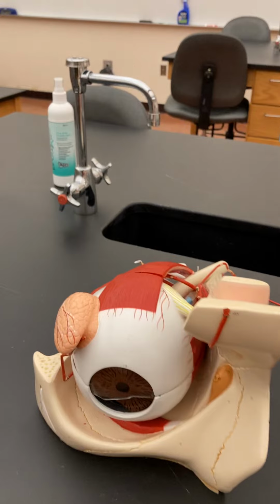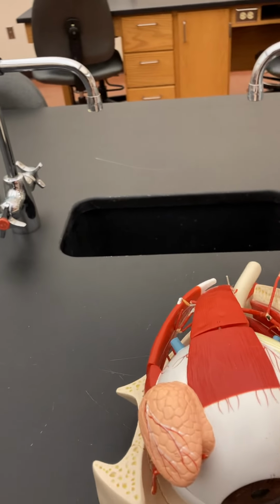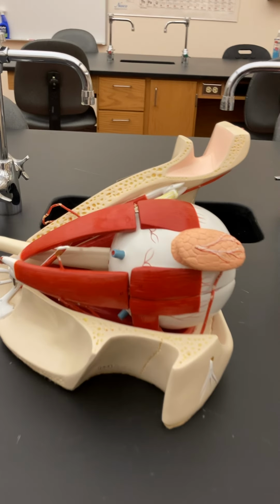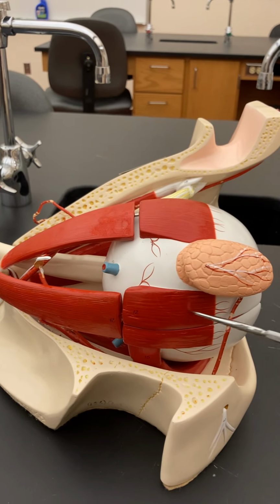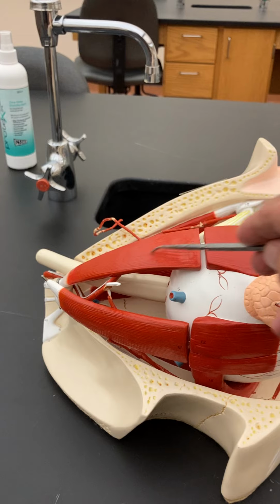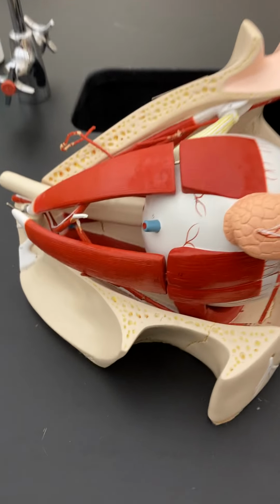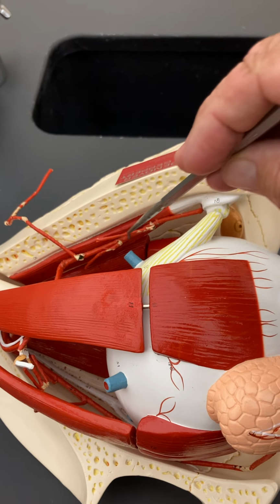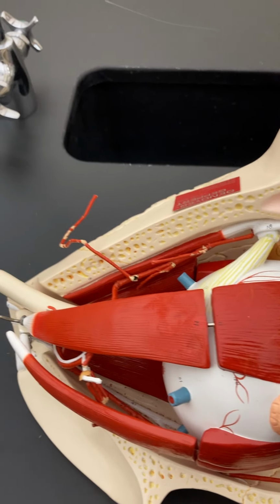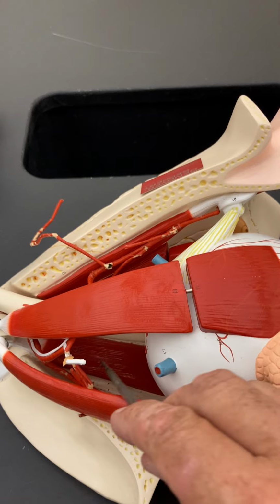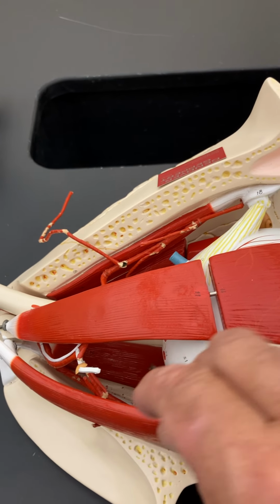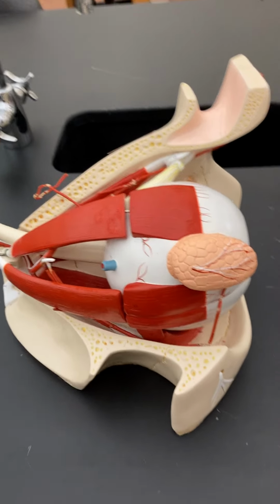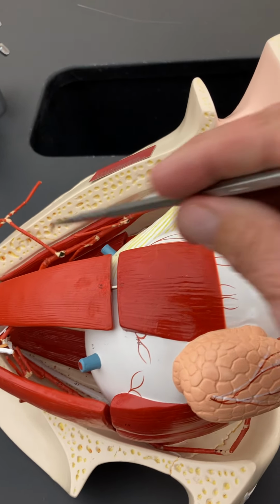All right, now for the muscles, let's see. Let's look from the lateral view first. All right, from the lateral view, lateral rectus, superior rectus. See if we can find the medial rectus. Right here, it's got to go straight. Medial, no curve to it. And here we look at the bottom, we can see the inferior rectus. They're all coming straight.